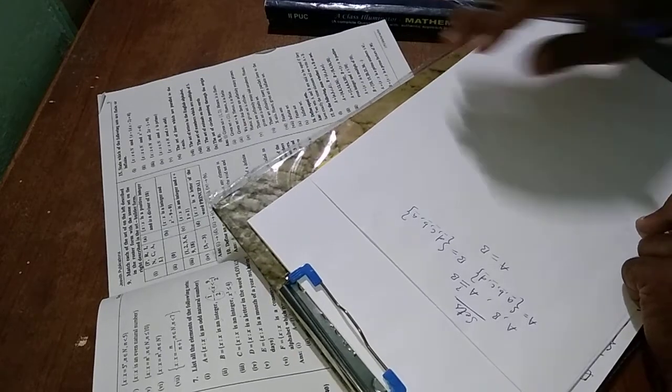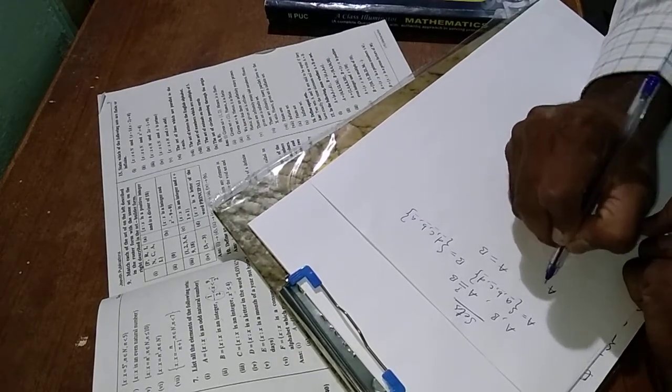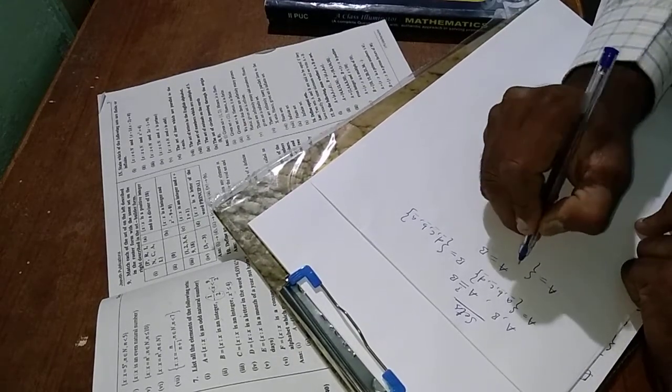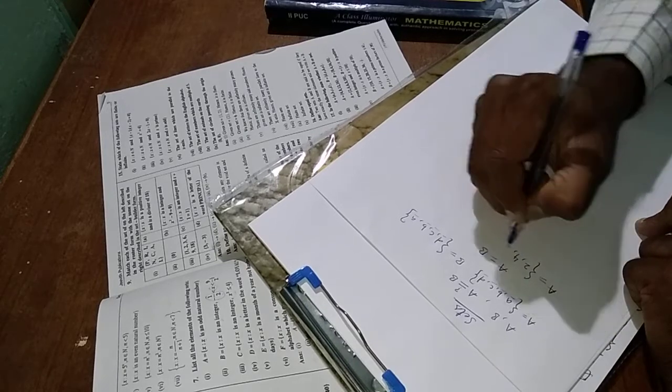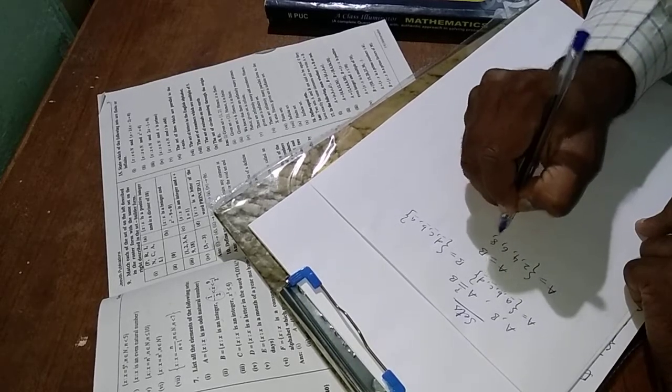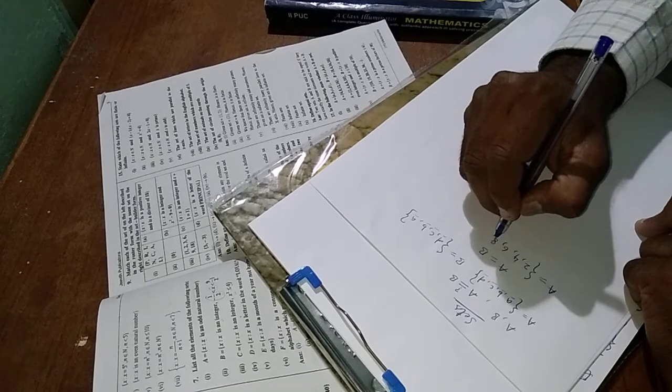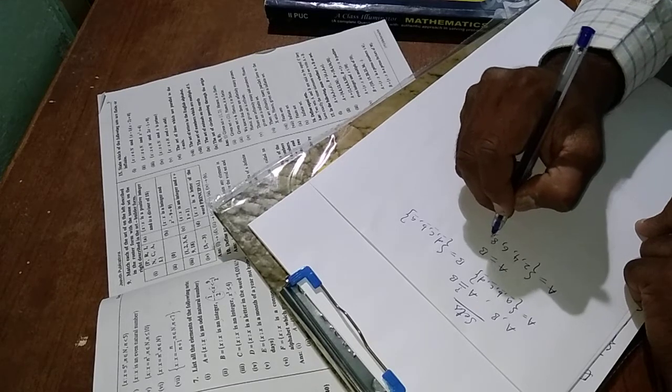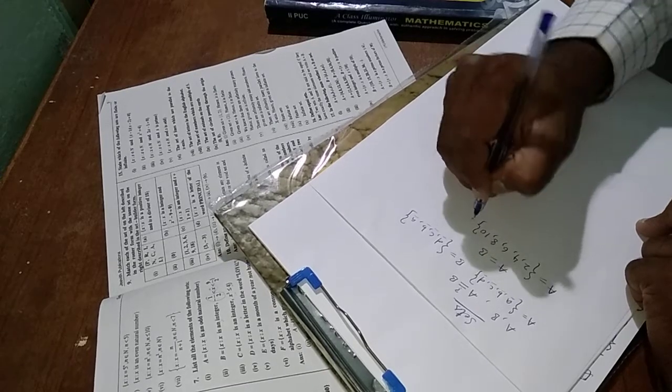Then we have another question here. There is a set A is equal to {2, 4, 6, 8, 10}. This is the question.